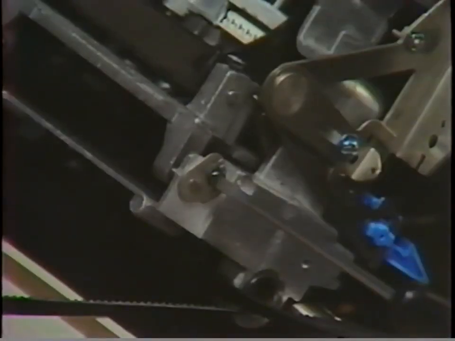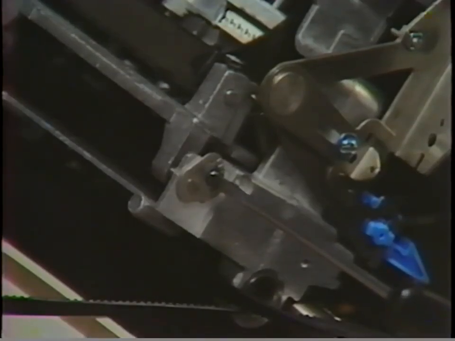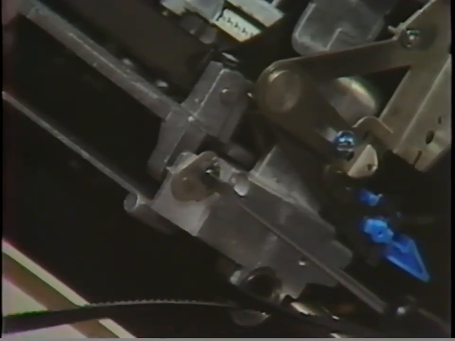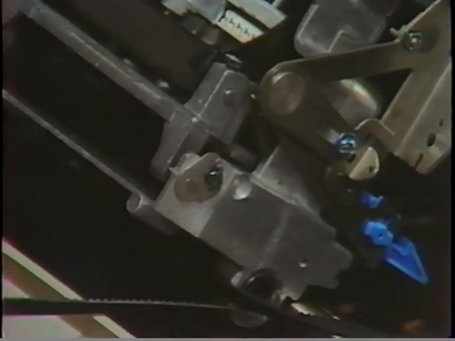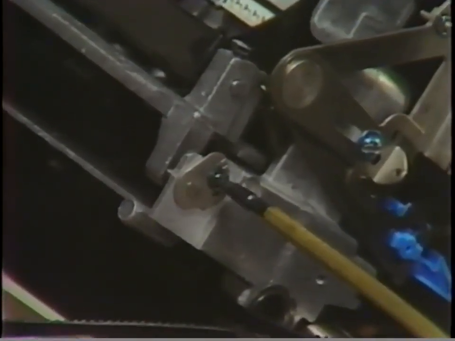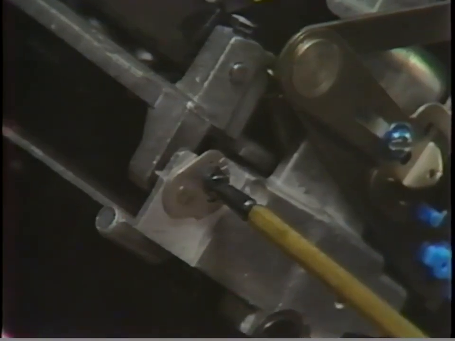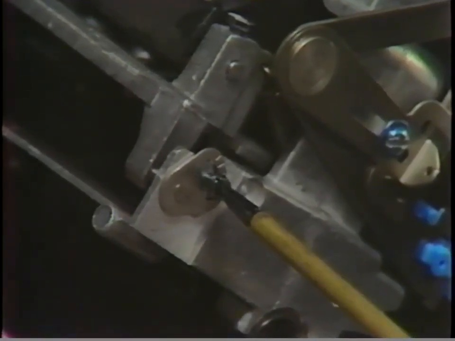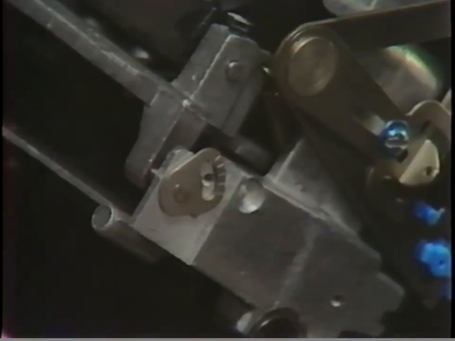Note the position of the right pivot eccentric, and then remove it. Be sure to remember which eccentric is the right and which is the left, because they are not interchangeable.